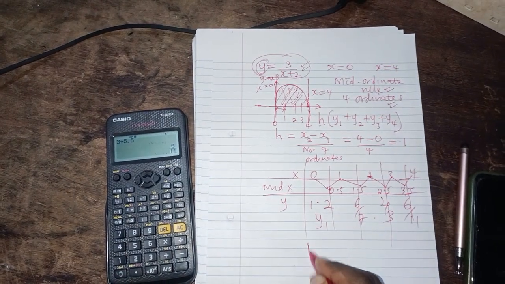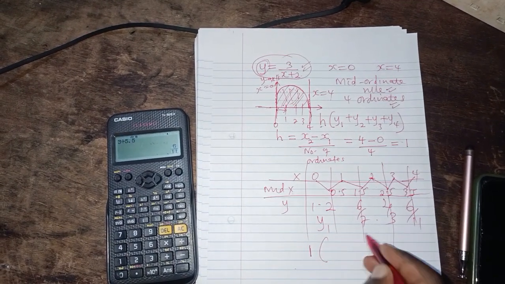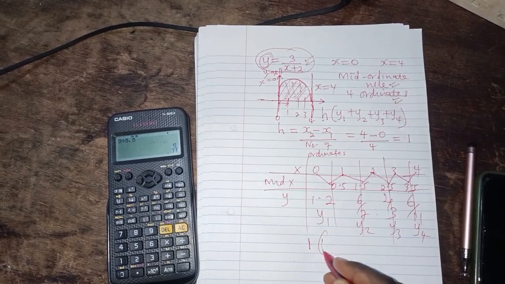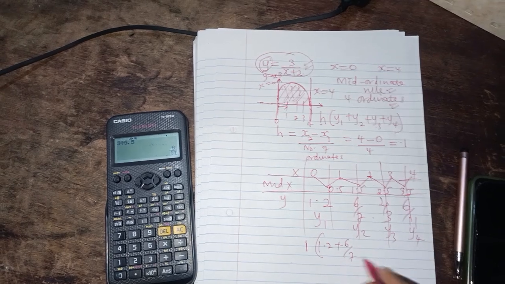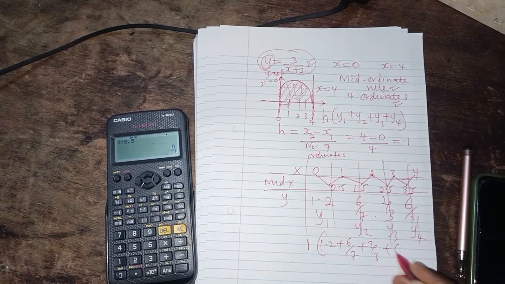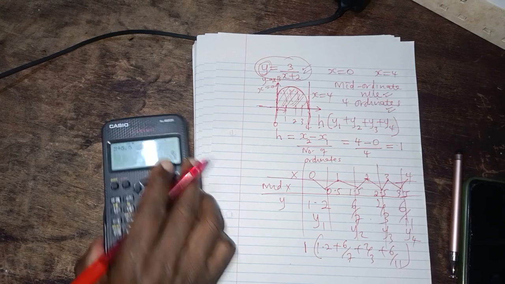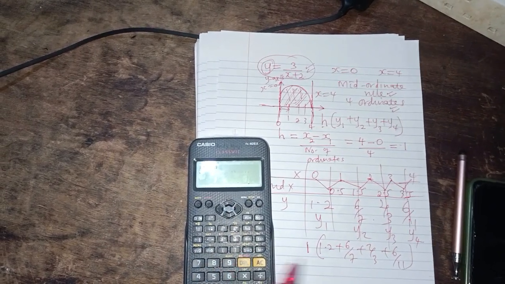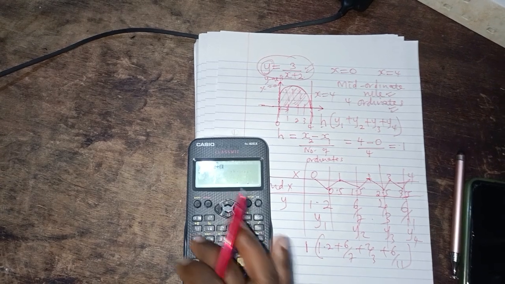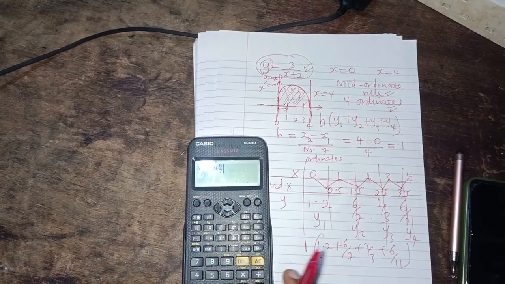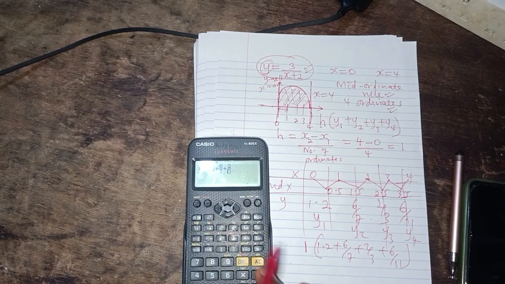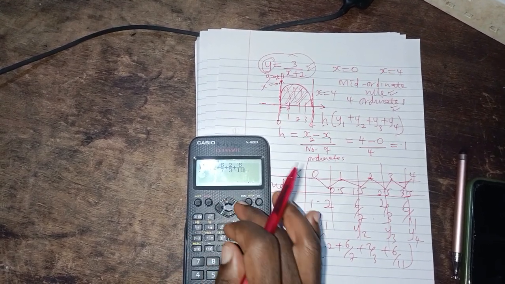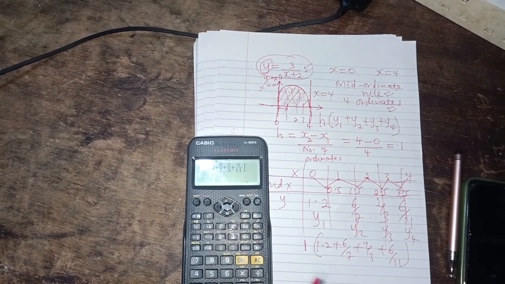The size 1 into the first y1, that is y2, y3, y4. So it will be 1.2 plus 6/7 plus 2/3 plus 6/11. Then you get your final answer. So 1 into 1.2 plus 6/7, then plus 2/3, then plus 6/11. Then you get my final answer for that question.